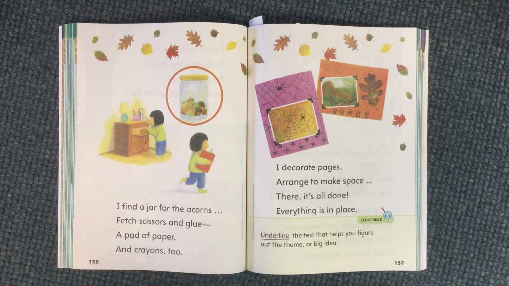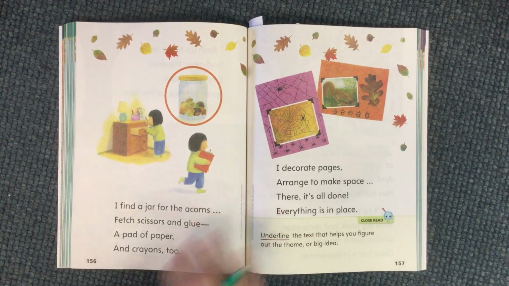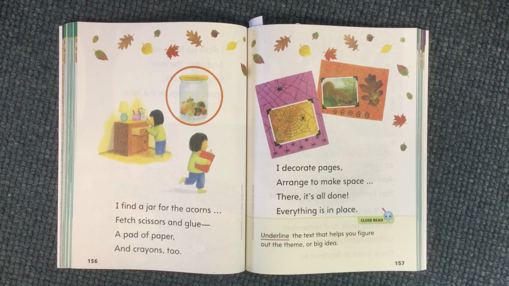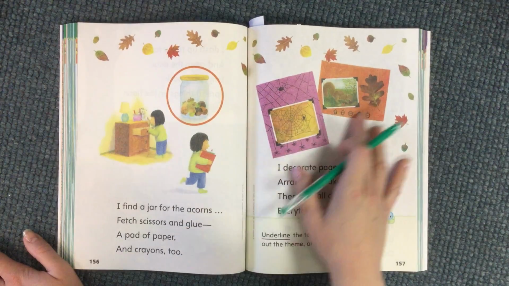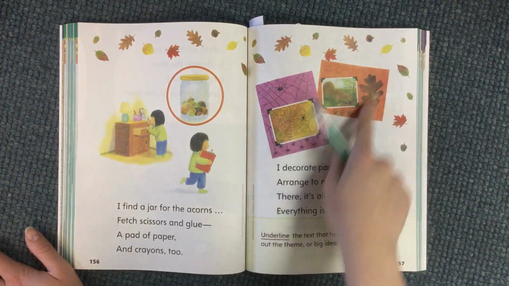Underline the text that helps you figure out the theme or big idea. So what theme is going on in this story? I think she likes fall because she's gathering things from the fall and turning them into pages to decorate.